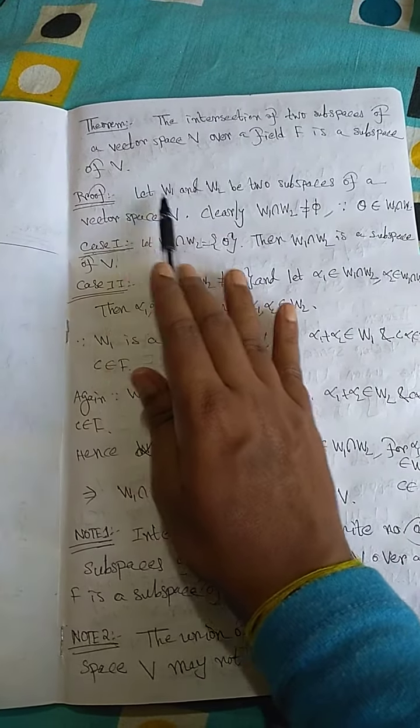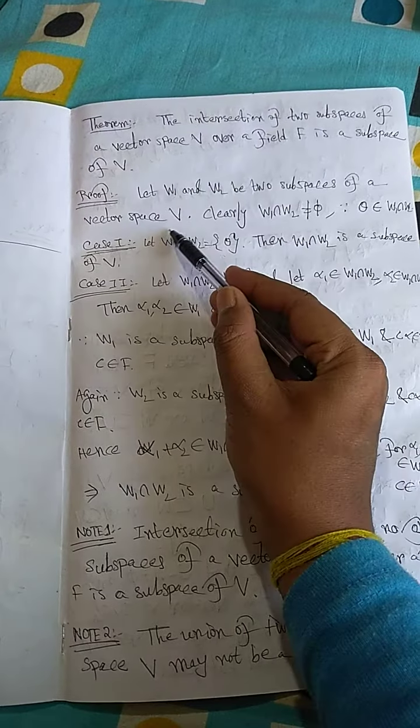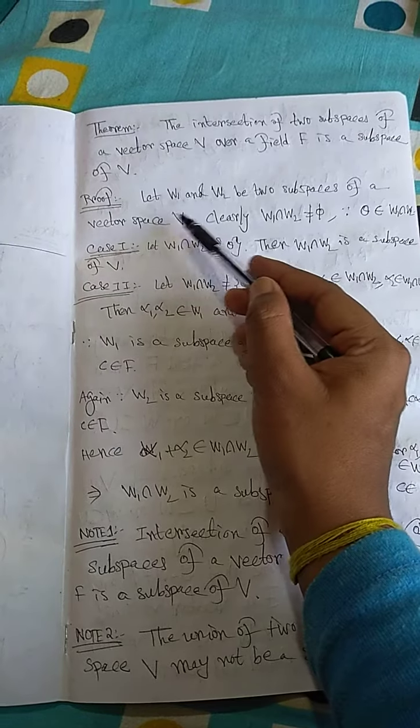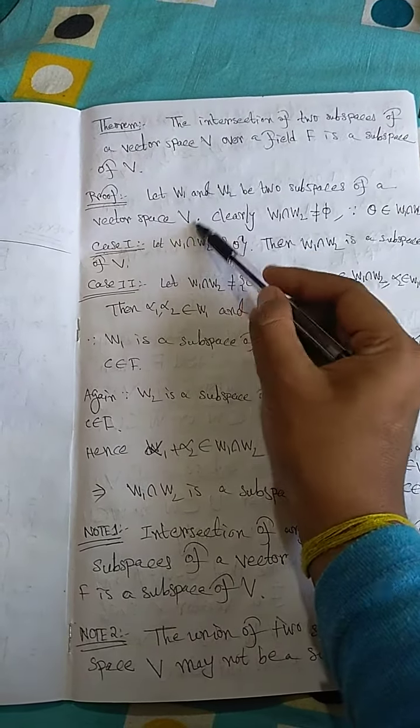Let's come to the proof. First of all, let us choose two subspaces W1 and W2 of a vector space V. Obviously, there is a field F, because without a field, vector space is nothing.